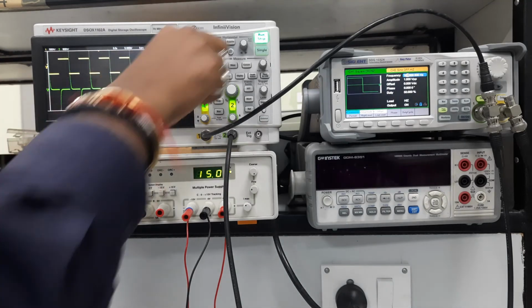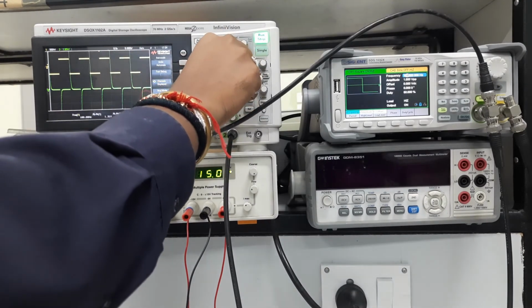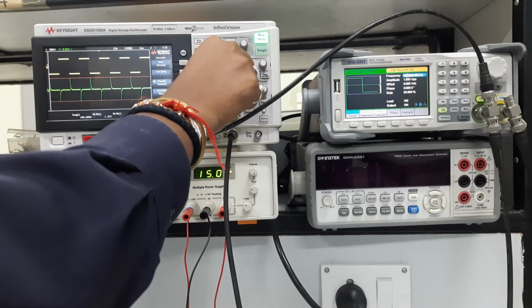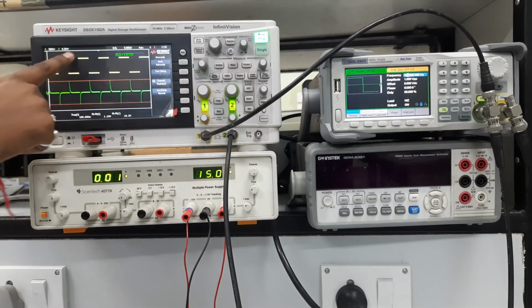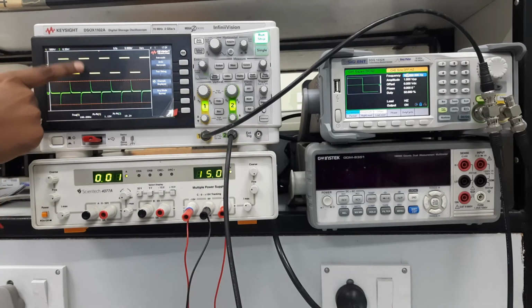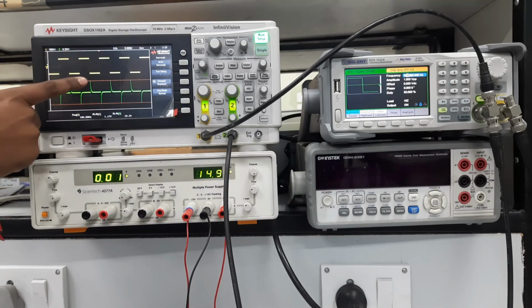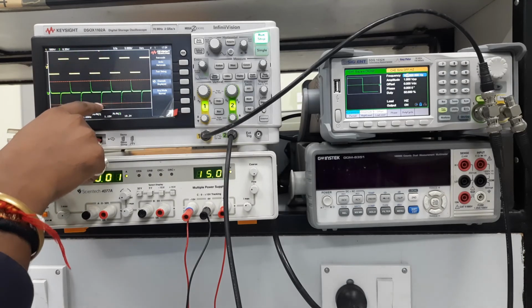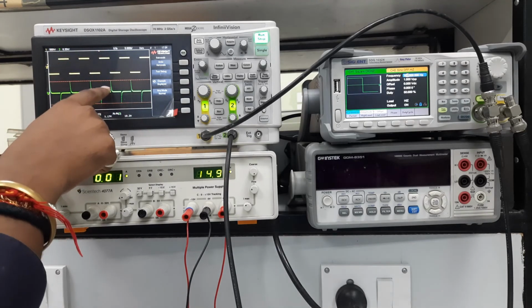For the square wave, the differentiation of the square wave should give spike type signals. As the input is changing from high to low, obviously it will take some transient time, so it is decreasing very fast. Similarly, from low to high for the input, it goes from minus to 0.